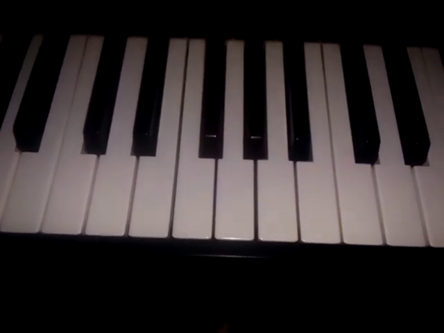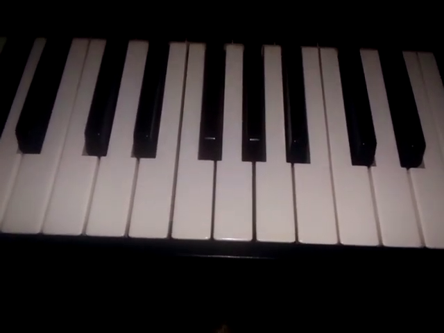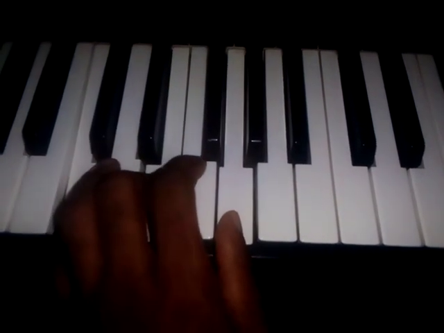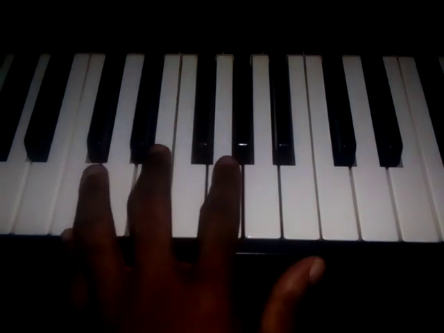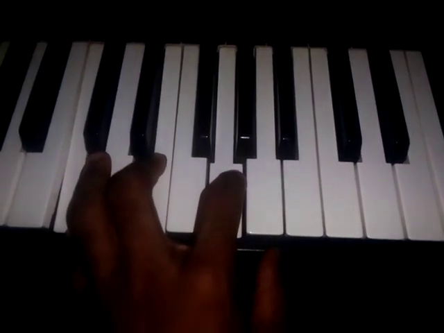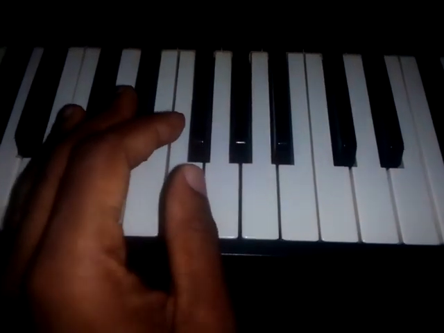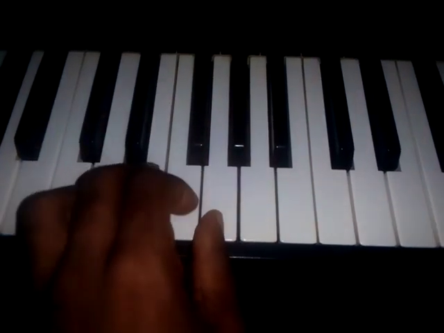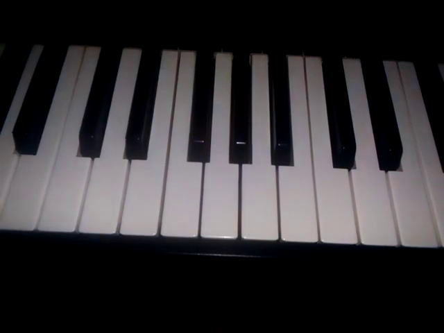And in this tutorial, I'll be talking about chord voicings: open chord voicings and closed chord voicings. So basically, an open chord voicing is when you take a chord and rearrange the notes between the left and the right hand so that they are spread apart.